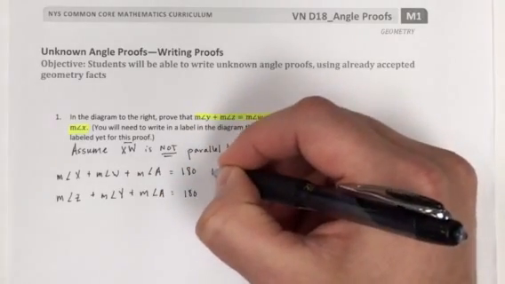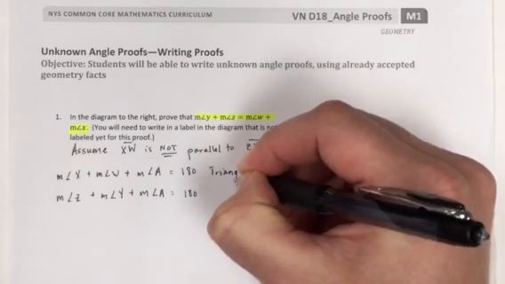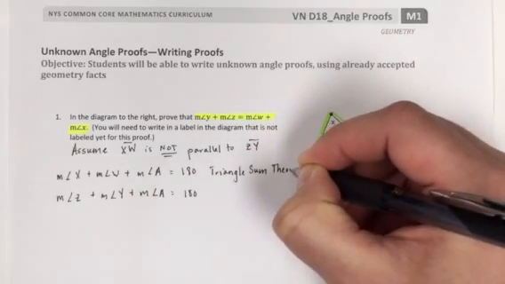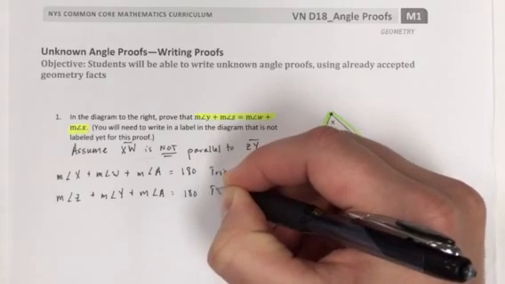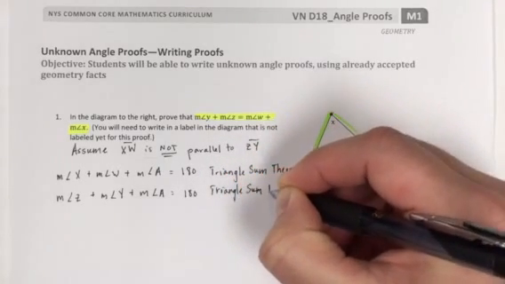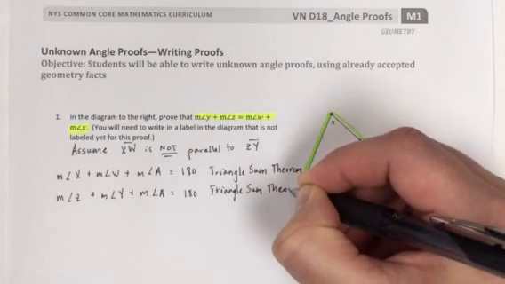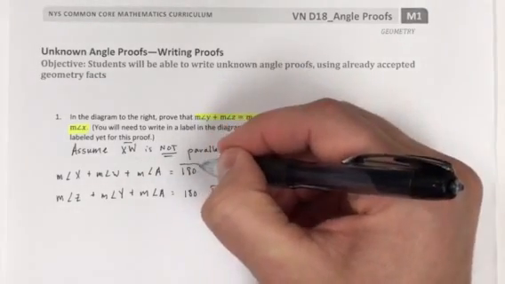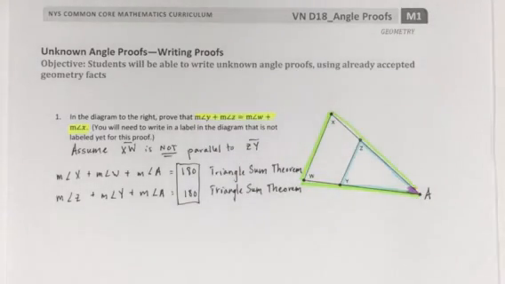Each of these is because of the triangle sum theorem. It becomes really important that you justify each step. Later on, we'll give you a really direct format to write this in. But what I notice right now is that both of these equal 180.